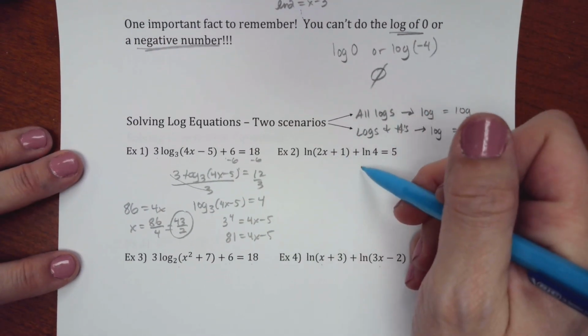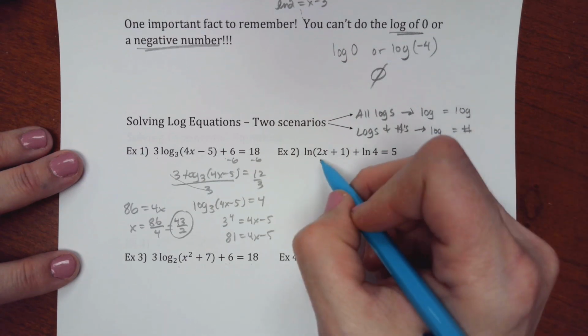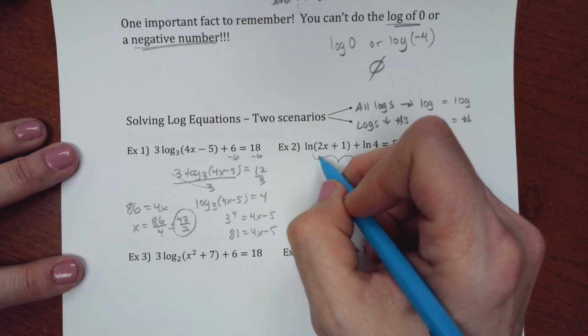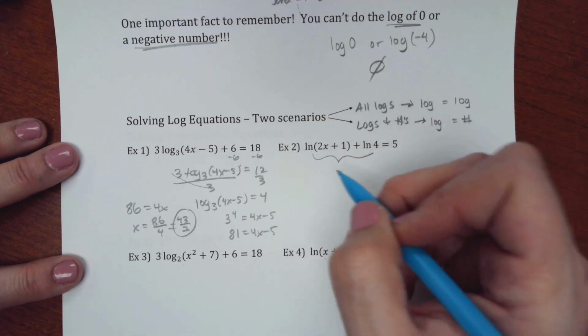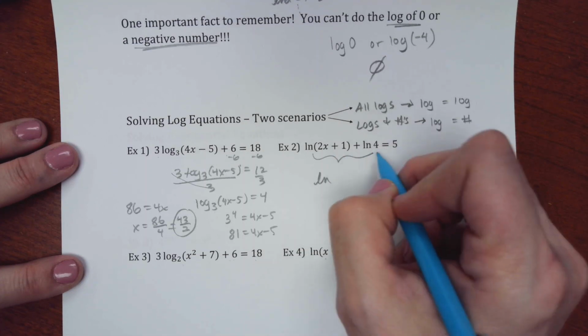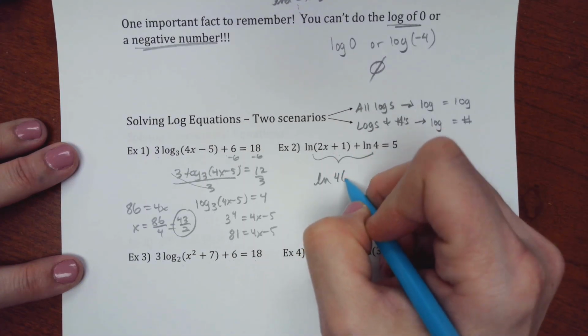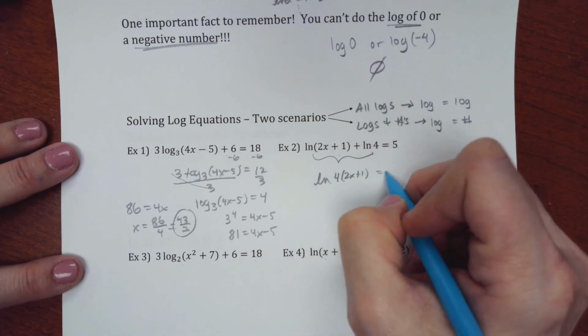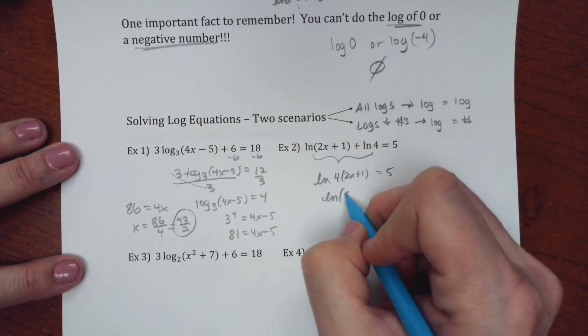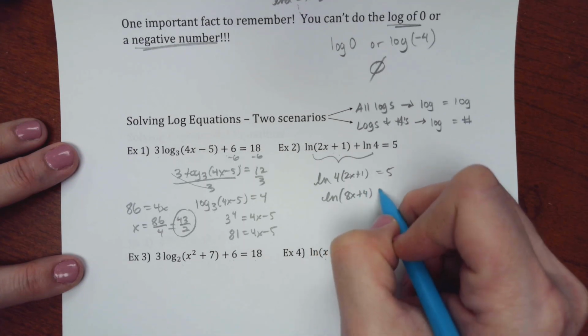All right, over here, same situation. I have logs and I have a number. So I have to condense these logs. That's why we learned how to condense. Because I know that the log of two logs added turns into ln of 4 times that. I multiply these expressions. So 4 times 2x plus 1. Now I need to actually multiply them. So that's ln of 8x plus 4.